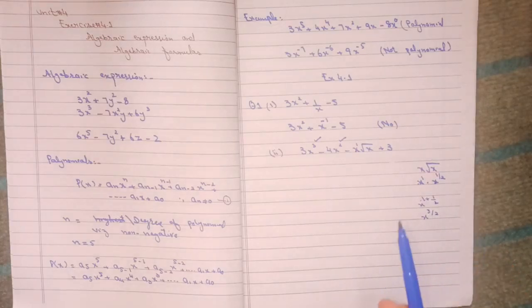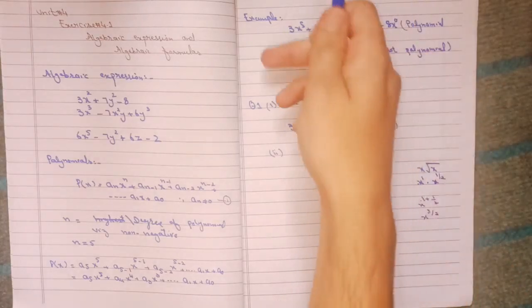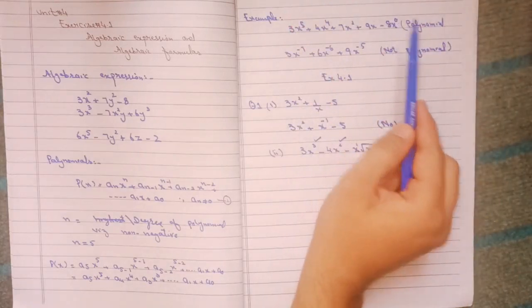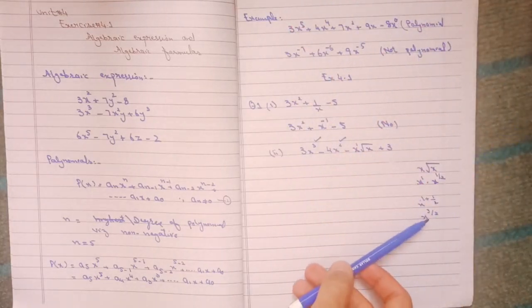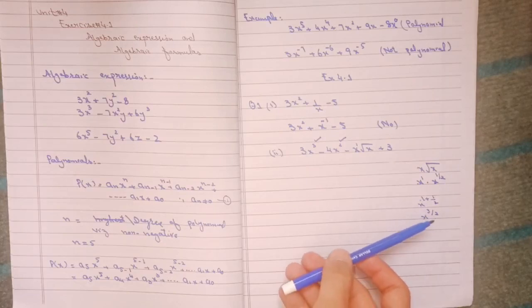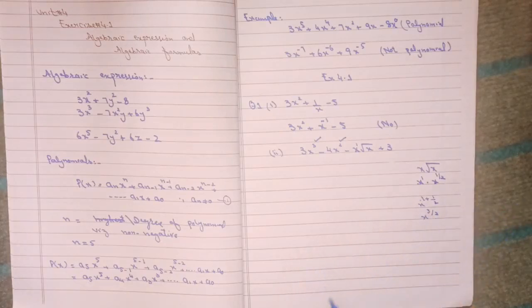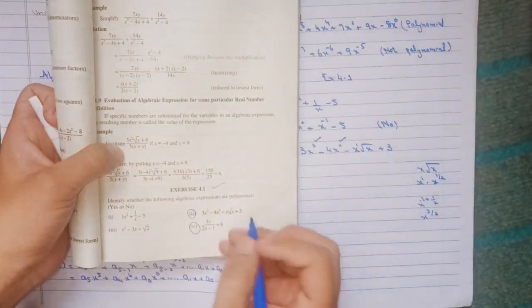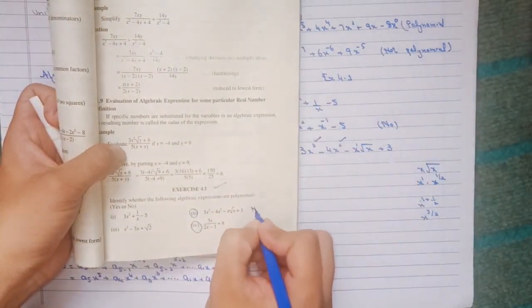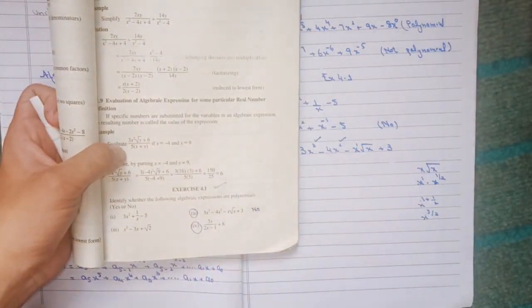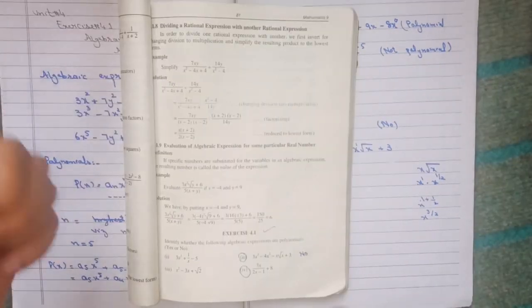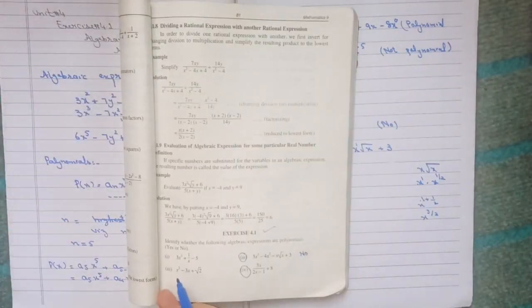For a polynomial, the degree should be a positive integer or 0. But 3 over 2 is not an integer, rather it is a rational number. So number 2 that we will write in the book is no. This is not a polynomial. And in the third part, x square minus 3x plus square root 2, see the degree of the variable x square is 2, which is positive, the degree of the variable x is 1, that is positive, and square root 2 is a constant, it doesn't matter.